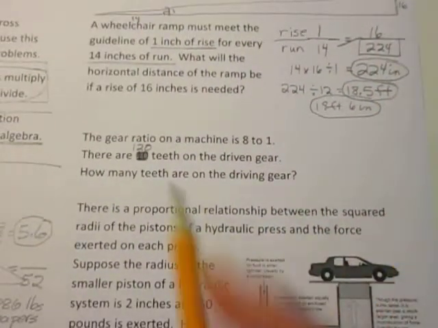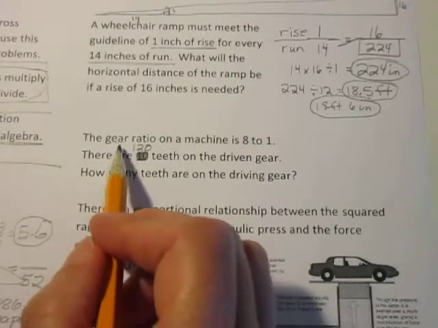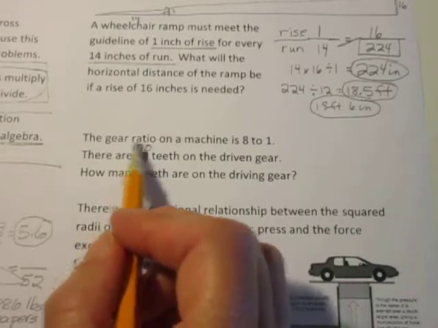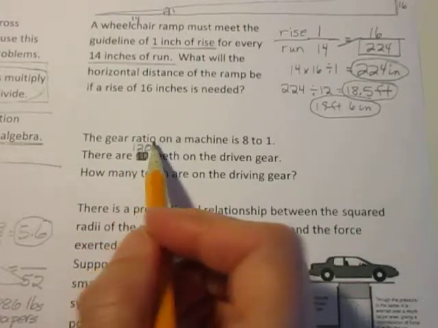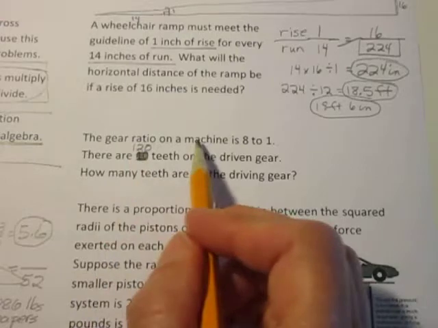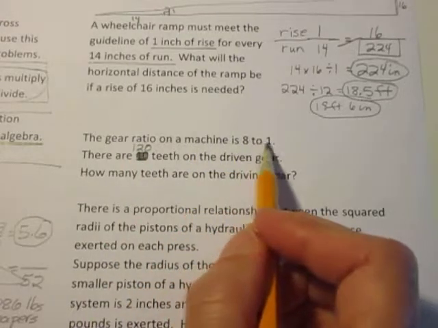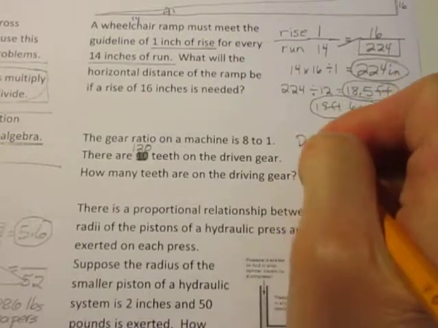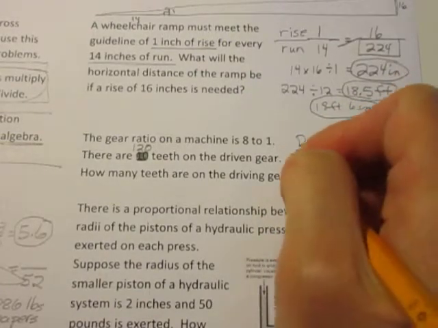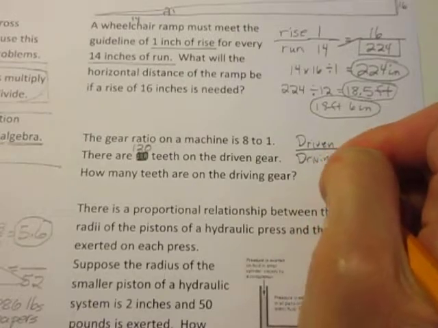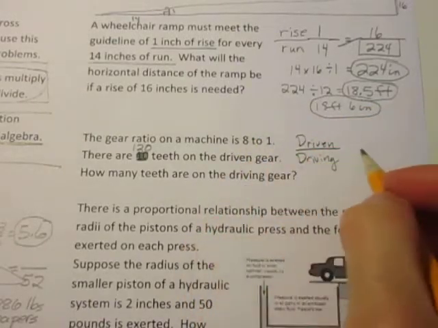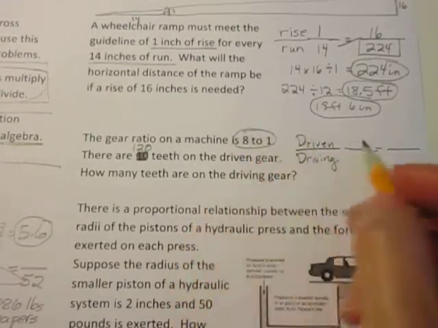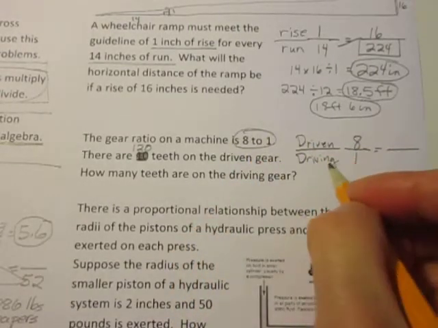Okay, so another example of direct proportion here is using the information that we may have had in our previous unit, or previous lesson on gear ratios. Let's say that we're told that we have a gear ratio on a machine of 8 to 1. Well, we know that gear ratio means driven over driving gears. It reduces to this ratio. So I can set up my information, and I'm given my gear ratio of 8 to 1, driven over driving.